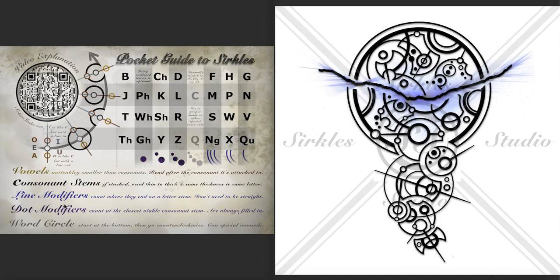So we're going to look at the bottom here, and it is inside the word circle, so that makes it an O. If it were outside the word circle, it would be an A. If it were on the line, it would be an E, and if it had lines coming from it, it would be an I or a U. So this is TWO, 2.